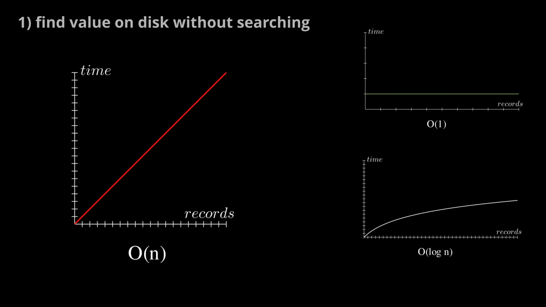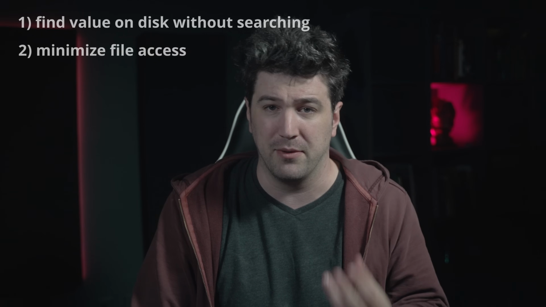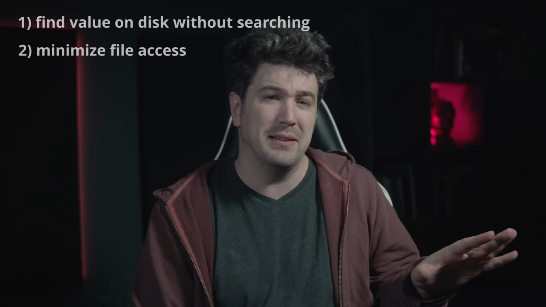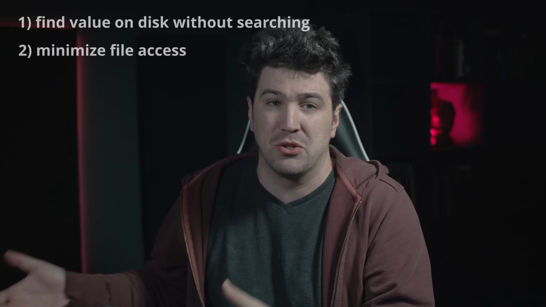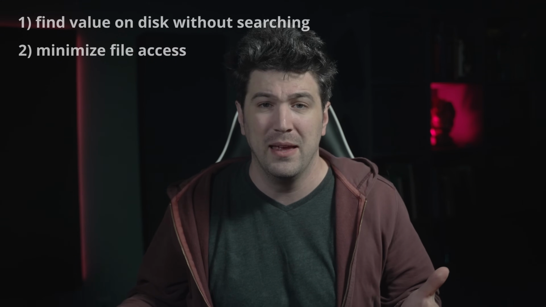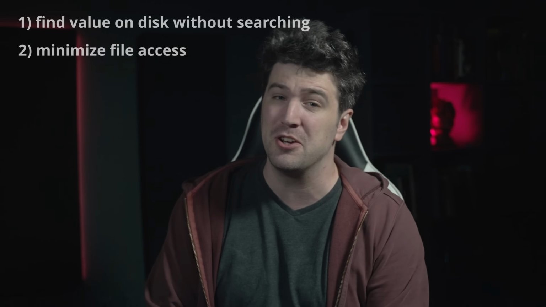is really not acceptable because file access is expensive and databases tend to have millions to billions of records in them. Let's say that the second goal of our index should be to minimize the amount of unnecessary disk reading we do have to do. I'm not going to say completely get rid of it, but the less the better. So if we access disk, it should be to actually retrieve a value. Otherwise, it's really slow and we're just wasting time.